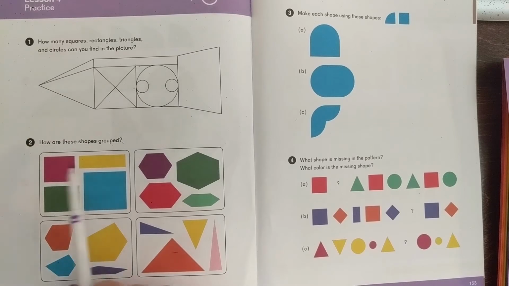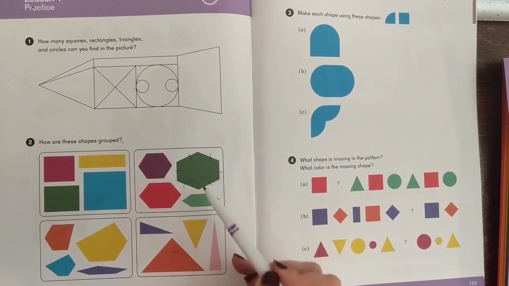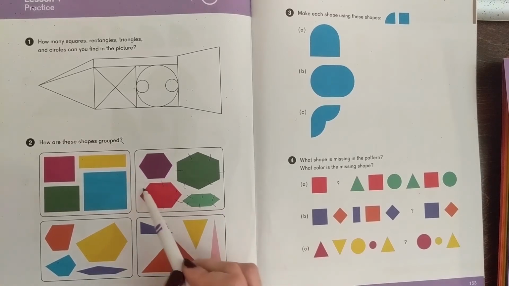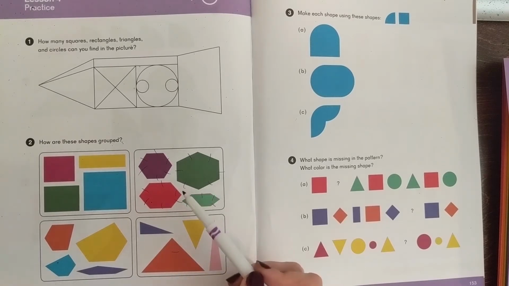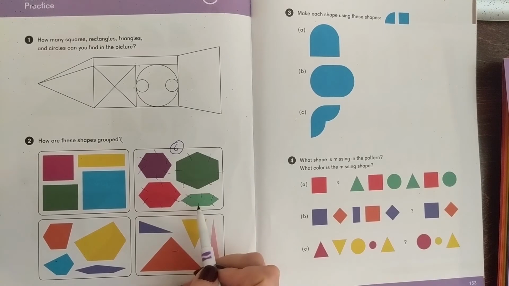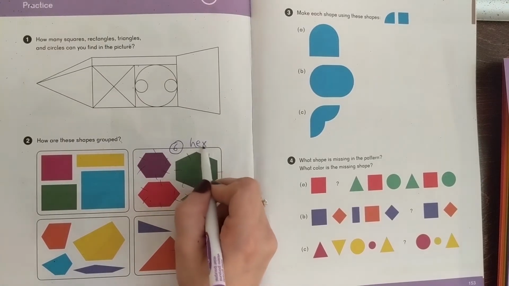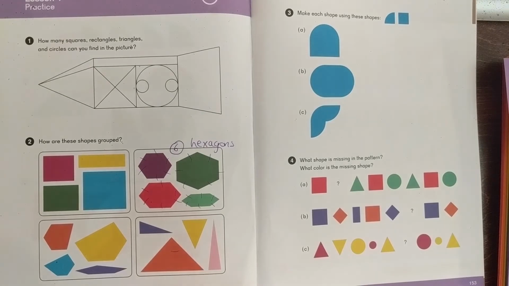I see all rectangles. Remember, squares are also rectangles. Let's check these. 1, 2, 3, 4, 5, 6 sides. I check to see that these are all 6 sides. And they're all hexagons. So I'm going to write hexagons. Okay, so I'm checking to see if they're by shape. So these are all hexagons, these are all rectangles.